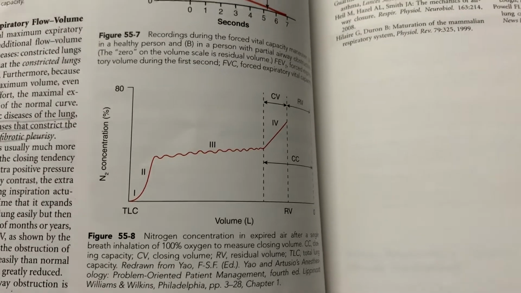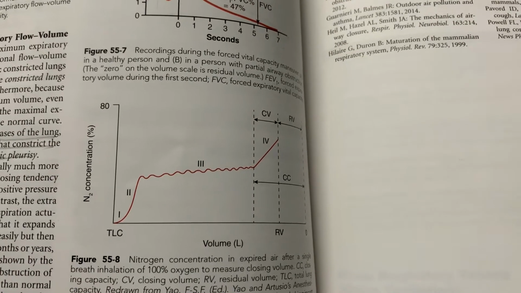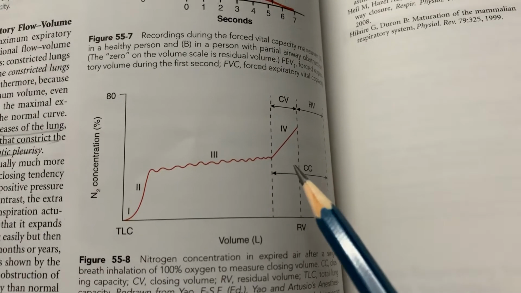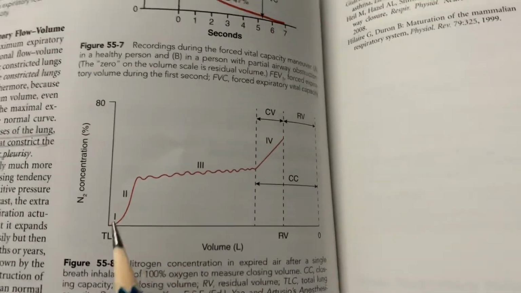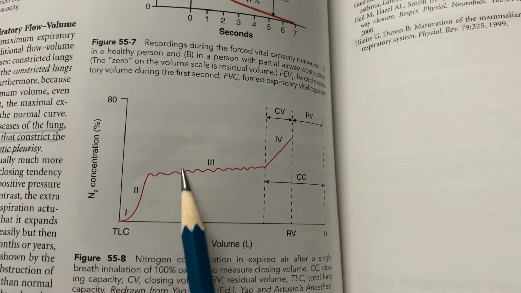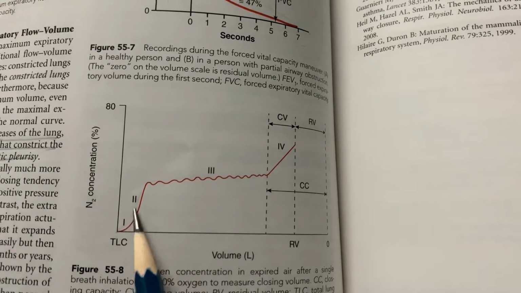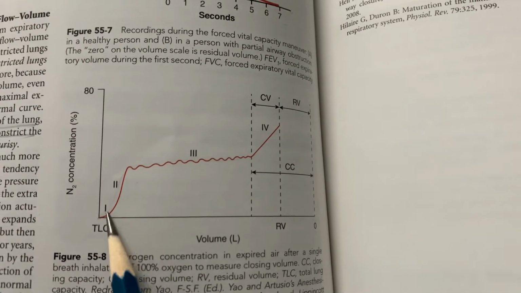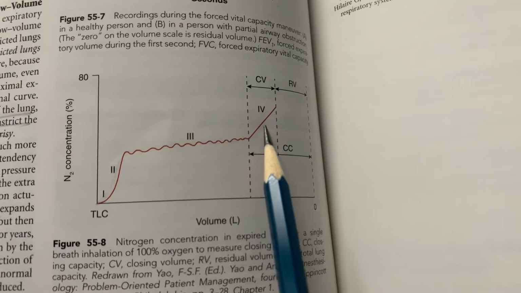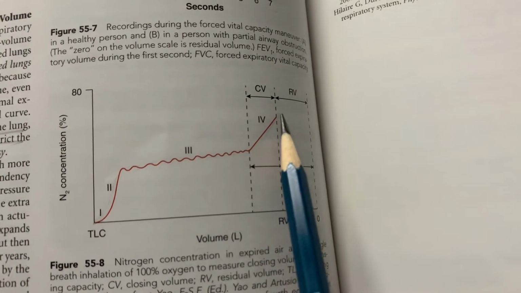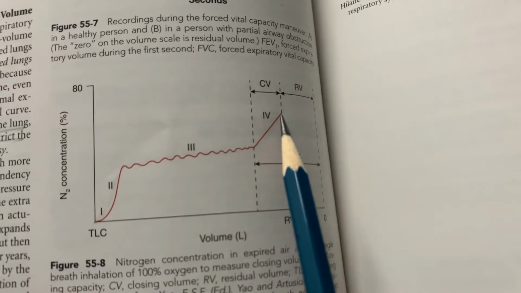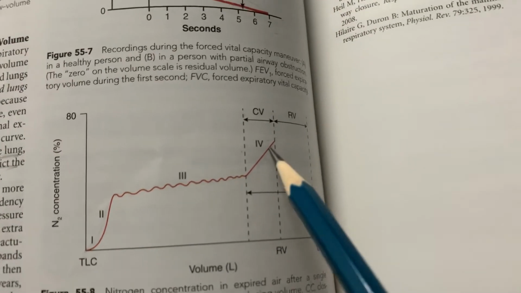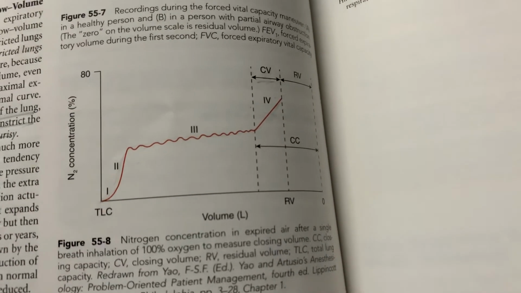The person is asked to inhale deeply 100% oxygen from mid-inspiration, and then the person exhales this steadily into an analyzer that measures nitrogen continuously. The curve is plotted like this. From the TLC, you're expiring, and slowly your alveolar N2 concentration comes into the expired air. First you exhale out all the oxygen that you've inhaled, then you have nitrogen. And then slowly at the end, when you reach just above the RV and below the FRC, you get your closing volume. That's it.